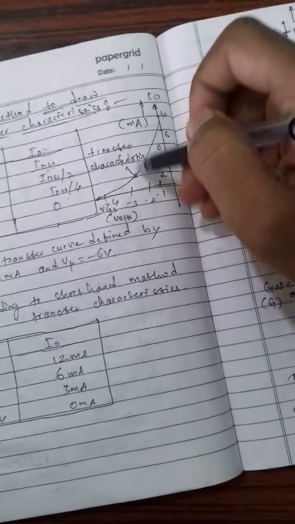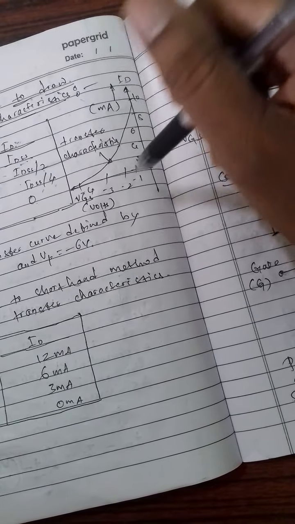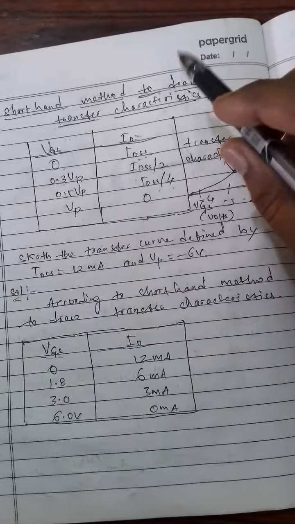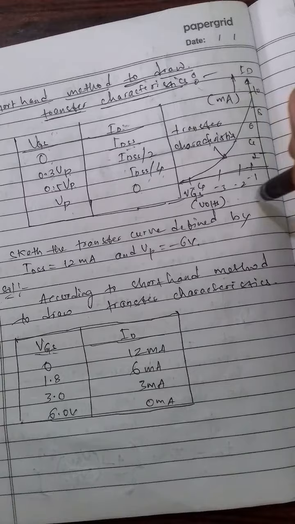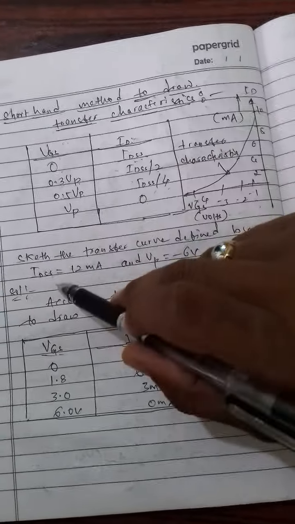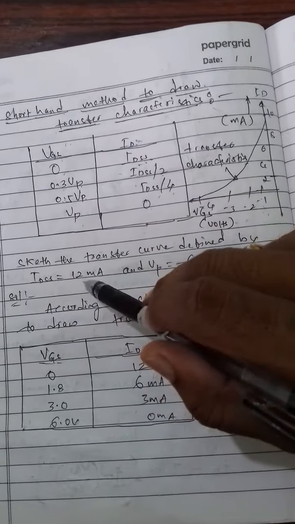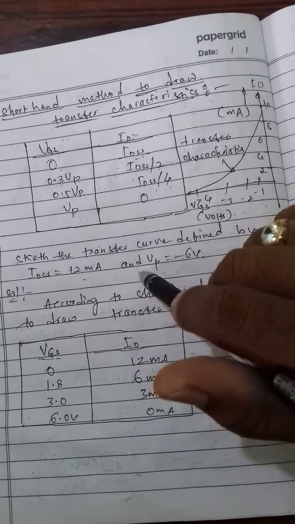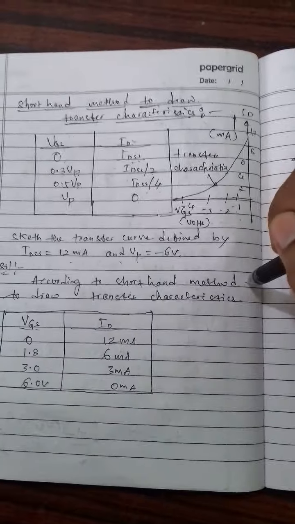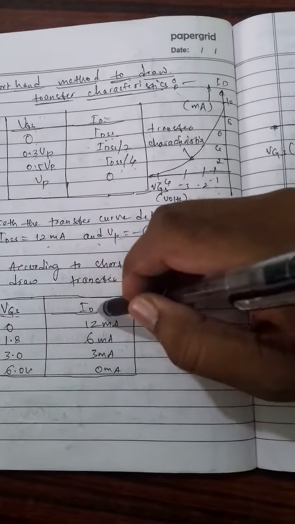From that, you will get the transfer characteristics. This is the drain current, here it is the gate to source voltage. Since we are considering an N channel JFET, a negative VGS is applied, so we will get the curve in the second quadrant. Sketch the transfer characteristic curve defined by IDSS equal to 12 milliamperes and pinch off voltage equal to minus 6 volts, according to the shorthand method. Here this one is VGS and here it is ID.